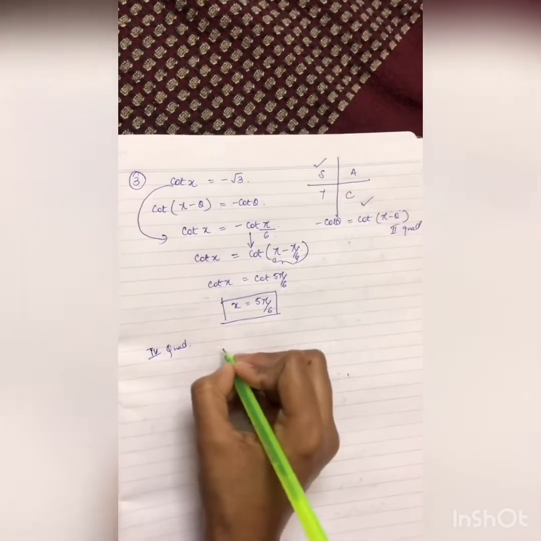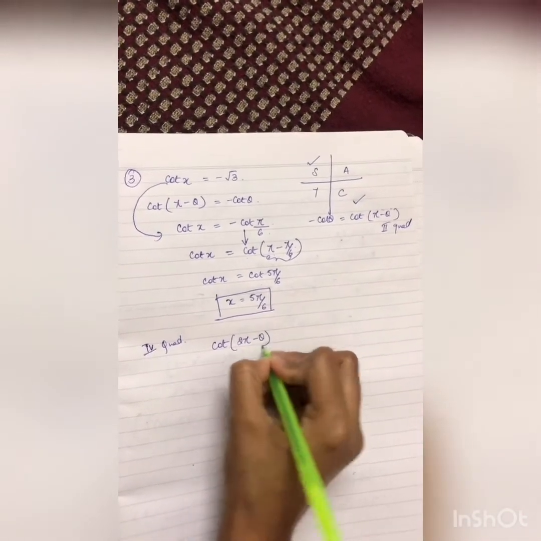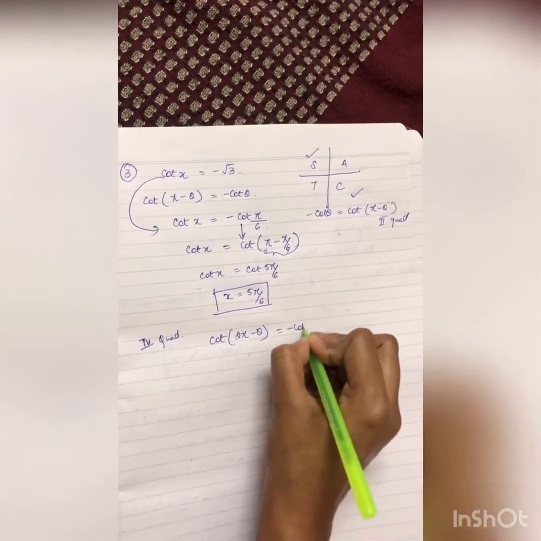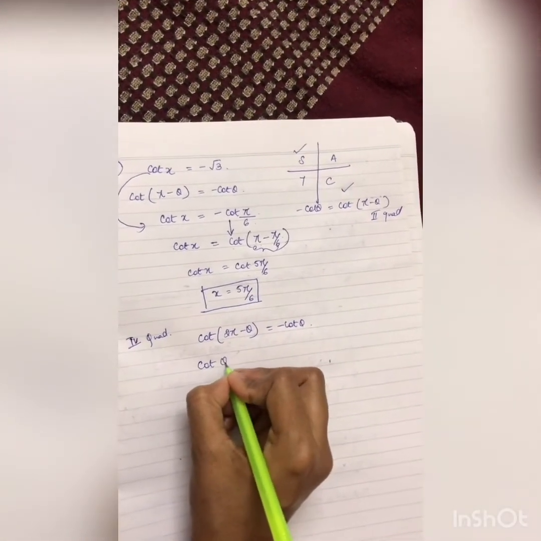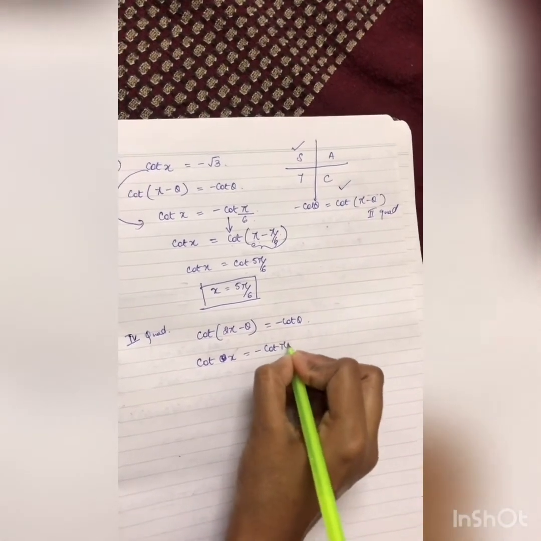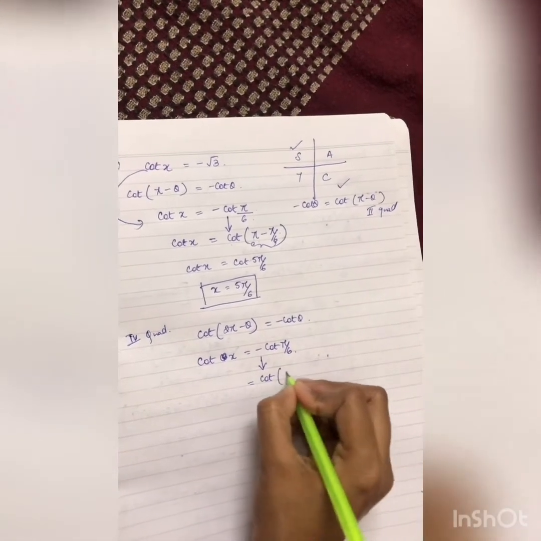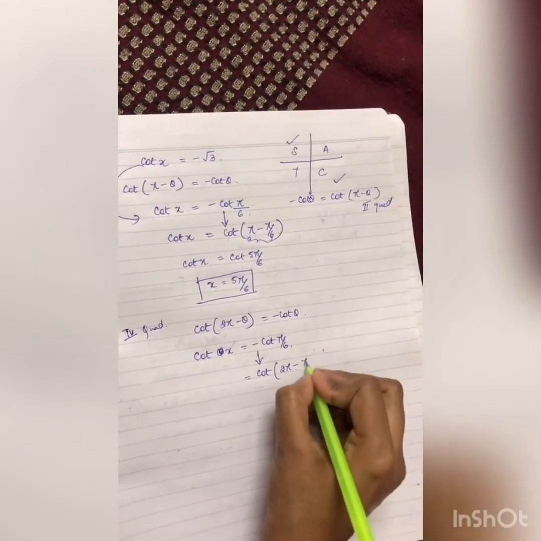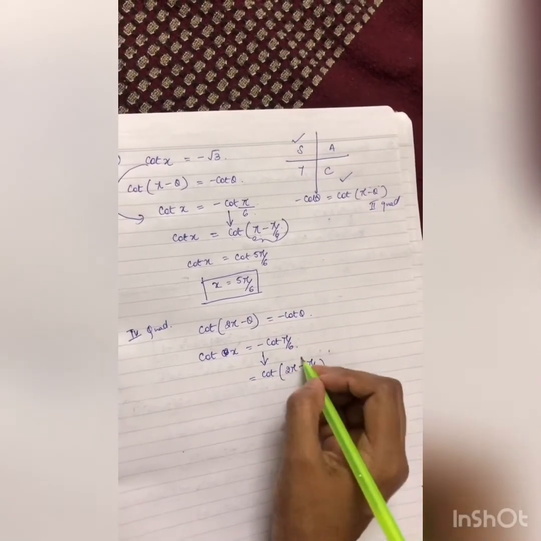Fourth quadrant, I can write cot of 2 pi minus theta is equal to minus cot theta. So I can write cot x is equal to minus cot pi by 6 as cot of 2 pi minus pi by 6. See, cot of 2 pi minus theta is minus cot theta.